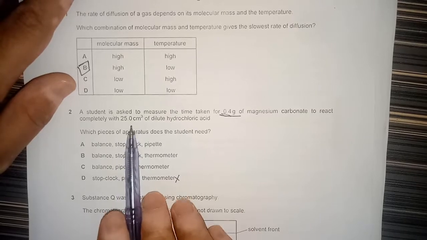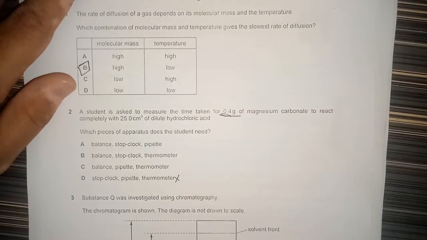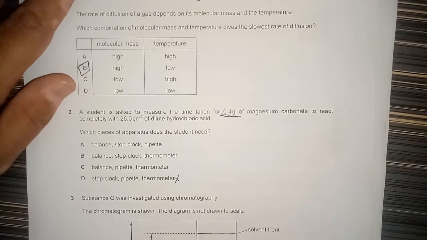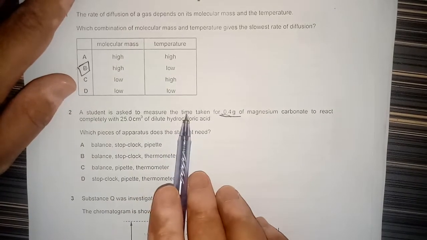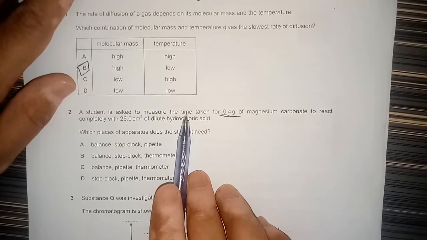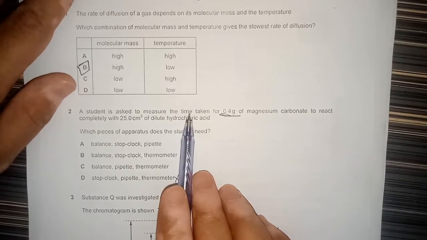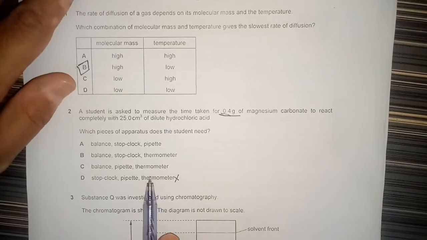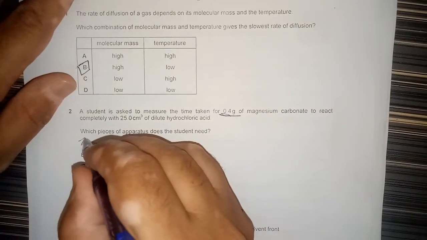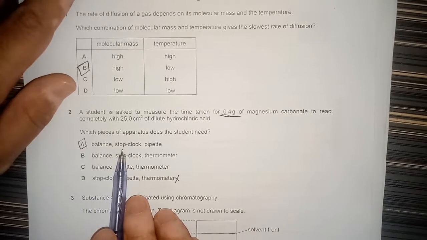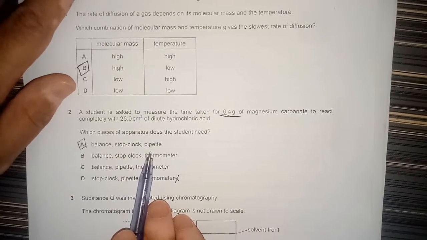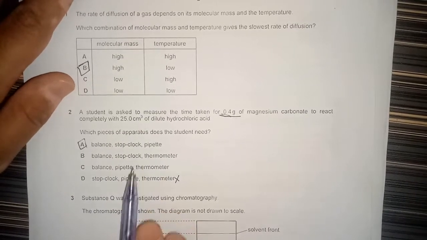So for 25 centimeter cube we are going to use a pipette. Okay, so then as we are going to measure the time taken, for time taken we have to use the stop clock or the stopwatch. So that's why the best option we are going to use is A, as 3 of the equipments, that is balance, stop clock and pipette, are all present.